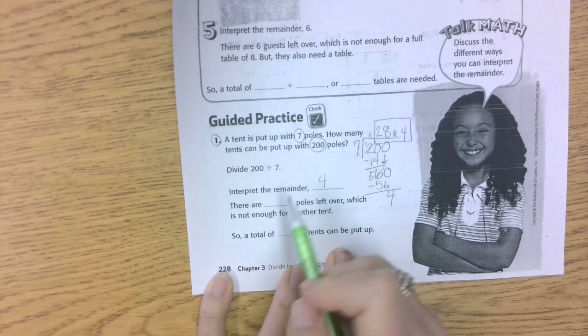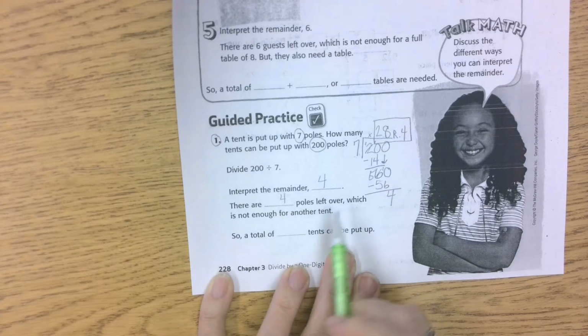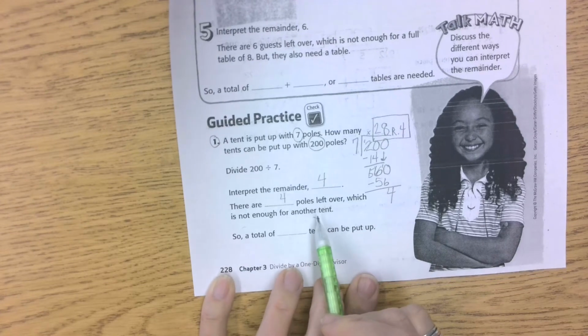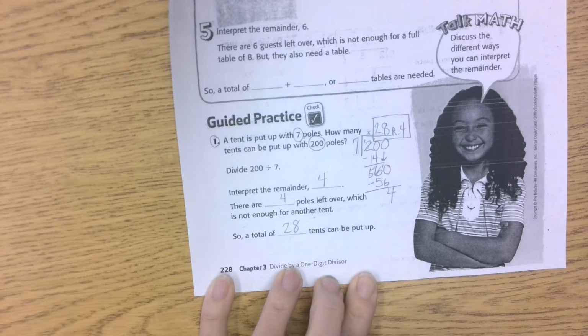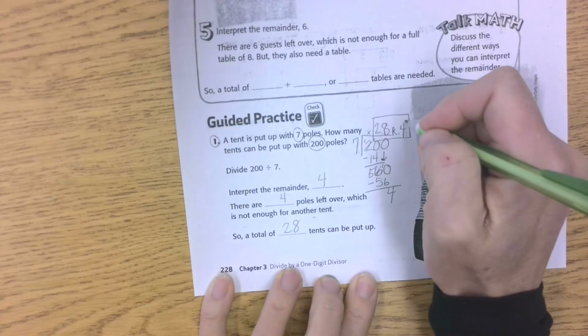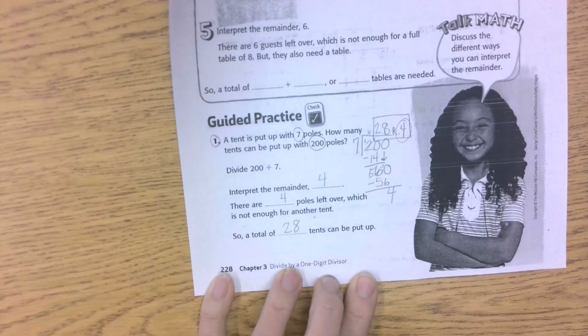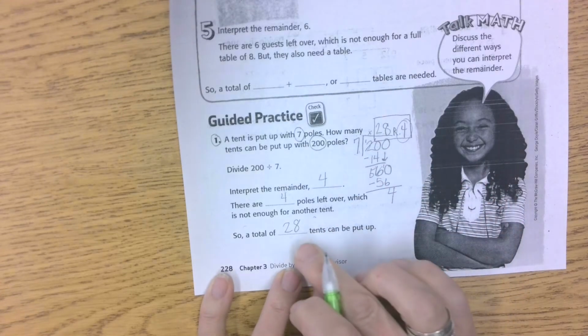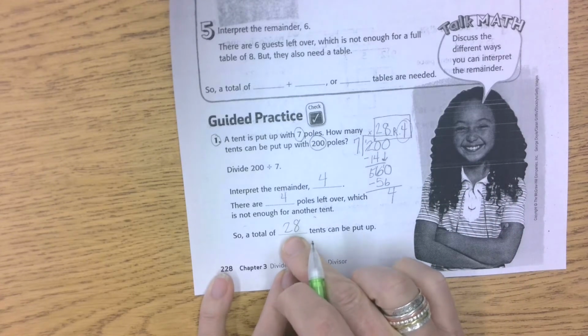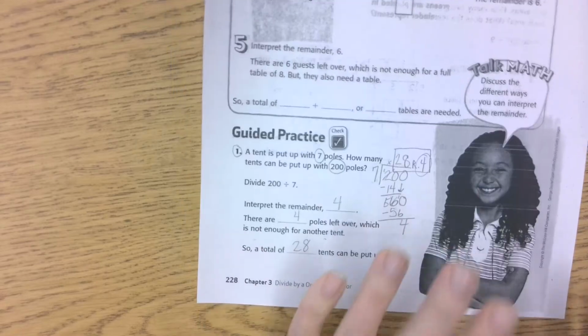So there are 4 poles left over, which is not enough for another tent, which means a total of 28 tents can be put up. And then we'll have 4 left over. And it's okay to have 4 poles left over. We just can't use them because we would need 7. So we interpreted the answer. We found out that we can only put up a total of 28 tents. Okay. Let's look at a couple more problems here.